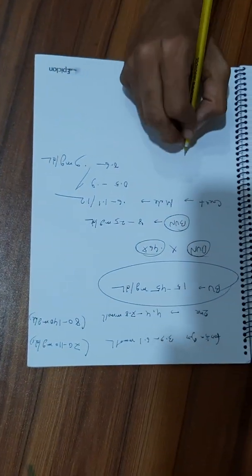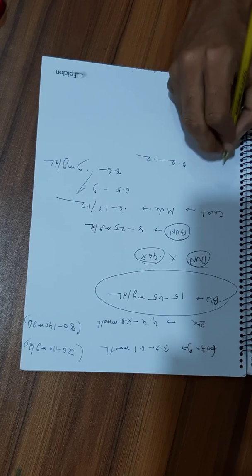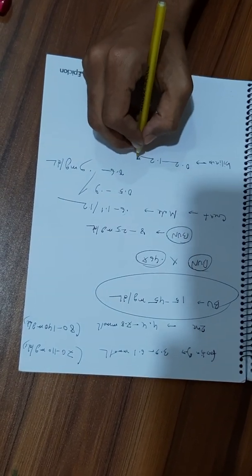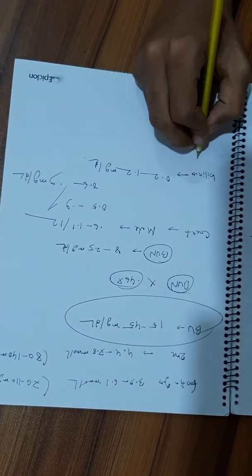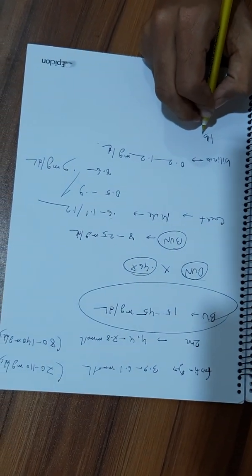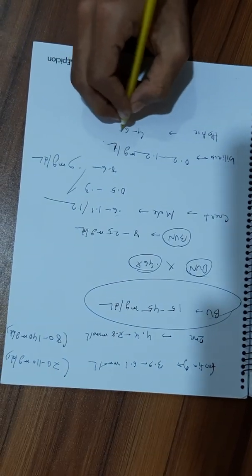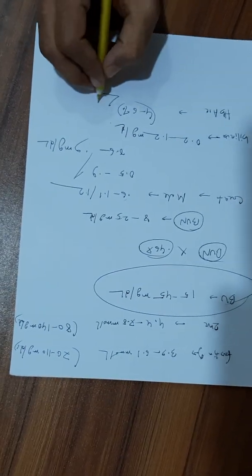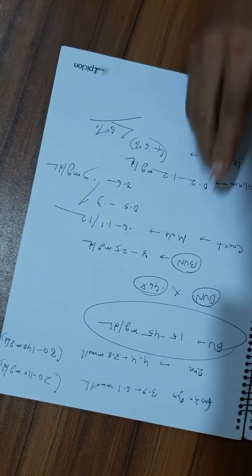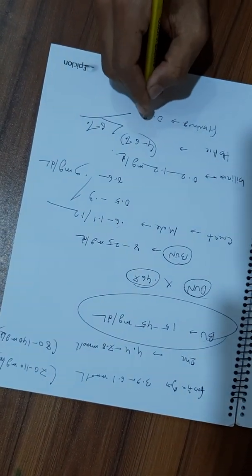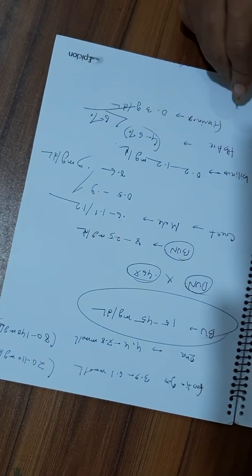Normal bilirubin value is 0.2 to 1.2 milligram per deciliter. Glycosylated hemoglobin A1C is 4 to 6%, normally less than 6%. Normal fibrinogen value is 0.3 gram per deciliter.